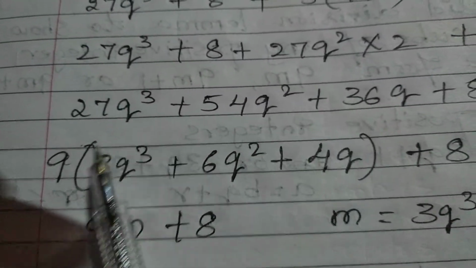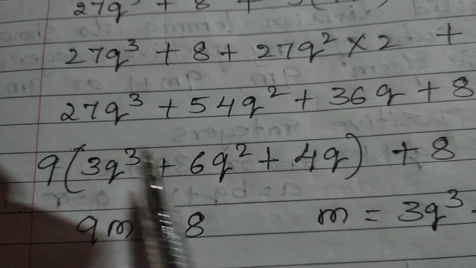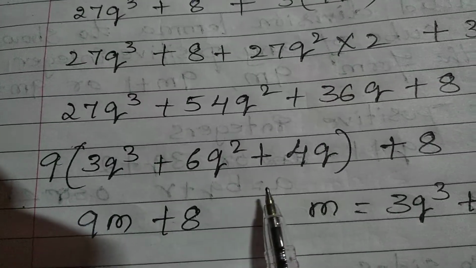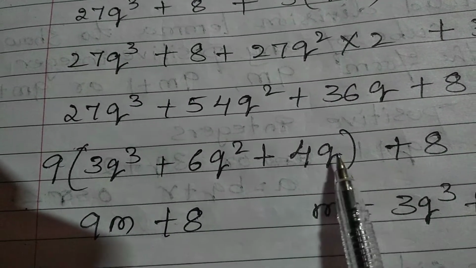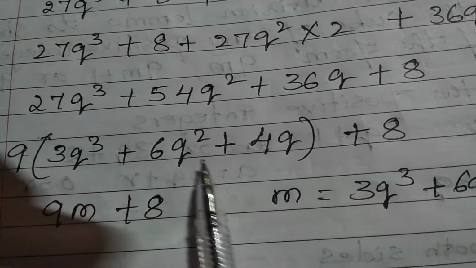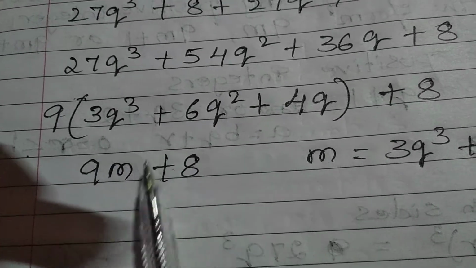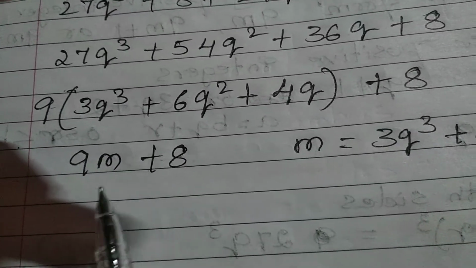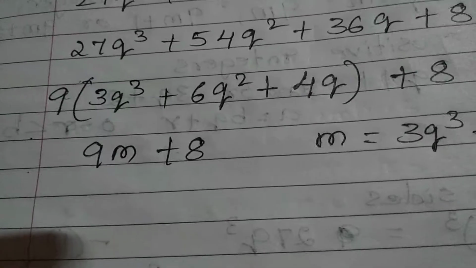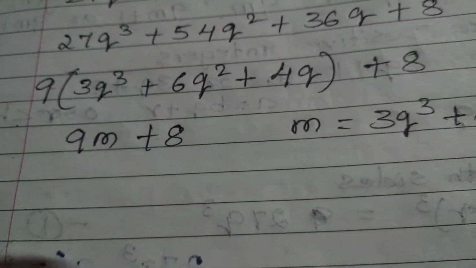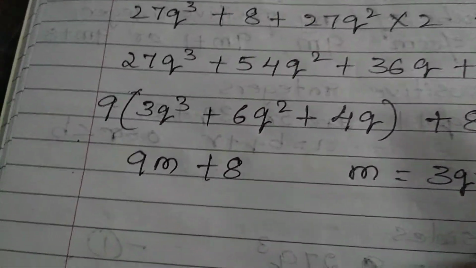Now take 9 as a common factor. 9 times 3 is 27, 9 times 6 is 54, 9 times 4 is 36. Look at this. After taking 9 as a common factor, you can see this whole part becomes m, and plus 8. So 9m plus 8. Thus the cube of a positive integer can be 9m, 9m plus 1 and 9m plus 8. Okay, so here we have finished exercise 1.1.